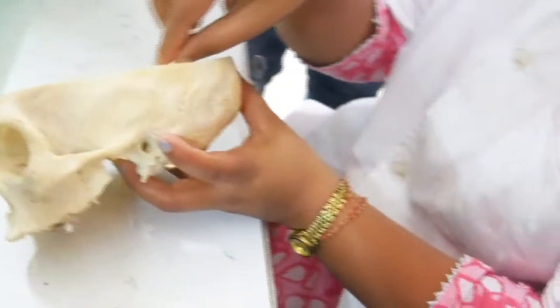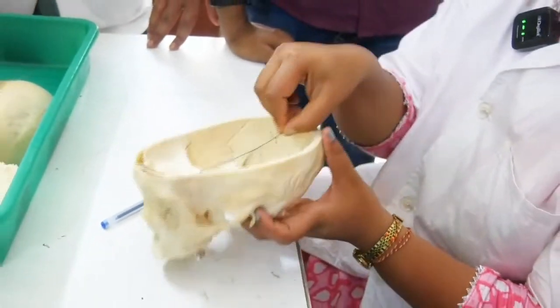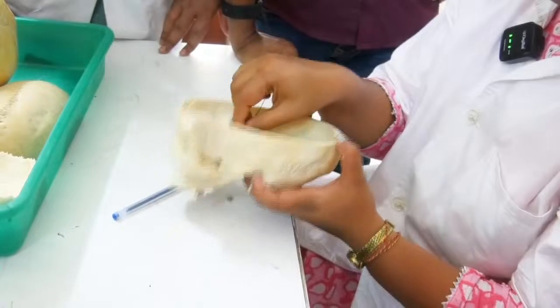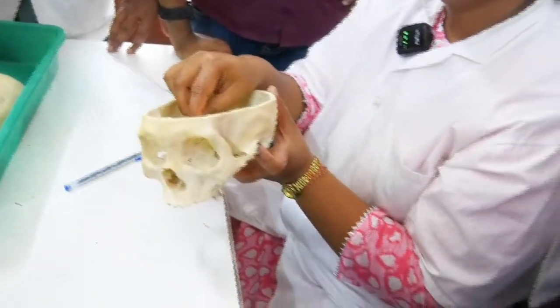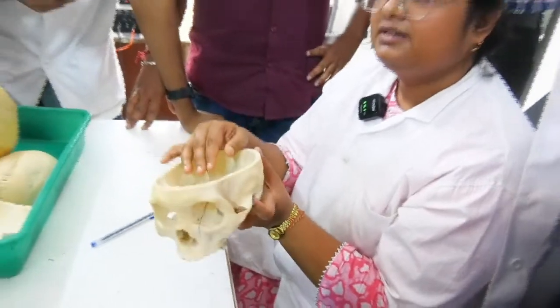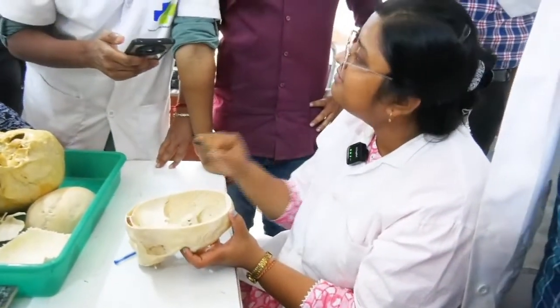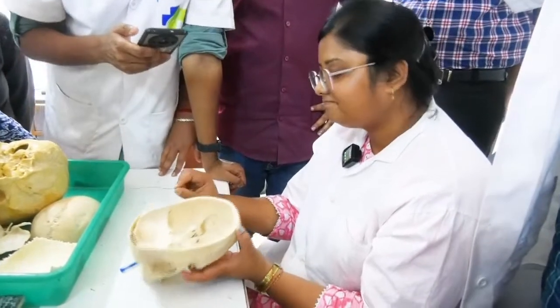You can see here these foramina. You can see these foramina are leading into the orbit. These foramina are the optic canals. You can see it is coming out through the orbit. Everyone has seen. So these are the optic canals, giving passage to the optic nerve and the ophthalmic artery.